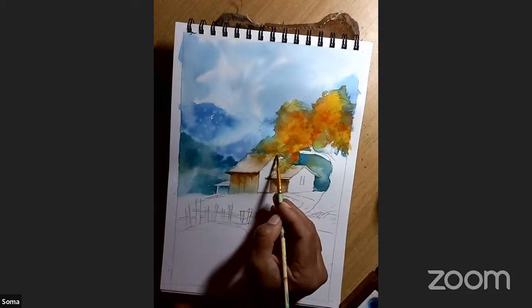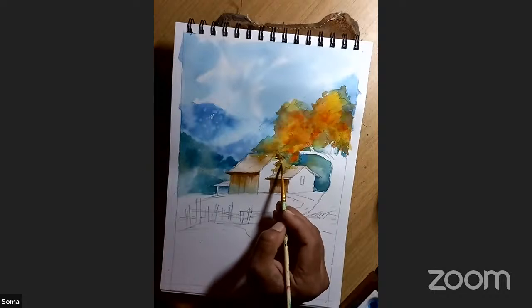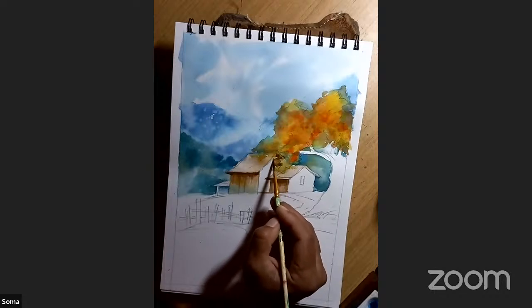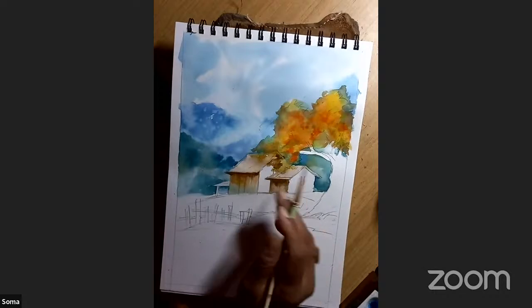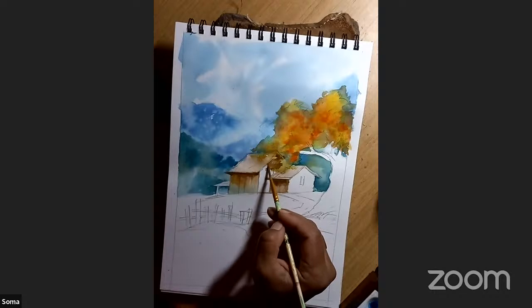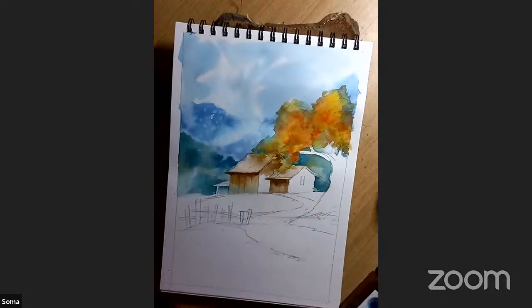Now this area will also, you remember the tree is coming over here. So from in between the trees, I am giving the color. Now this side will be a little more darker. So light falls from one side and the other side goes dark. That is how it works.